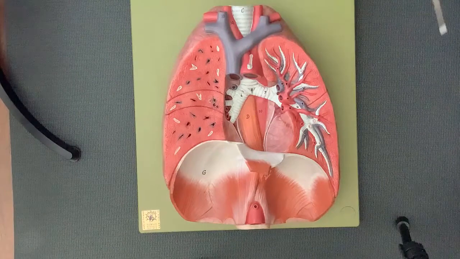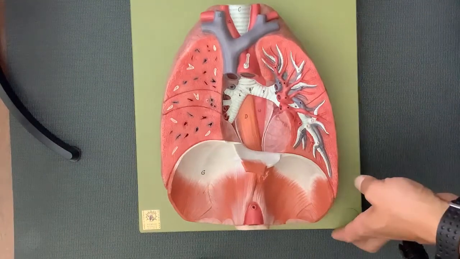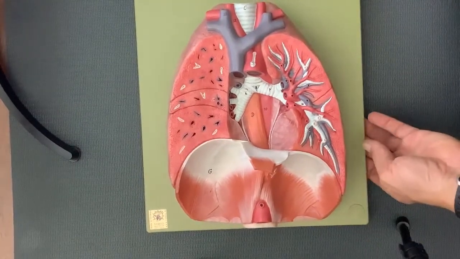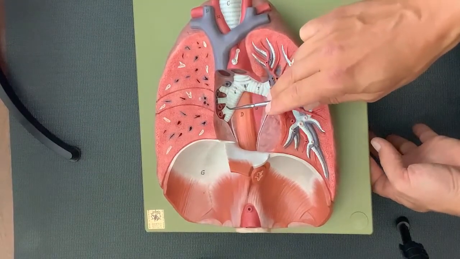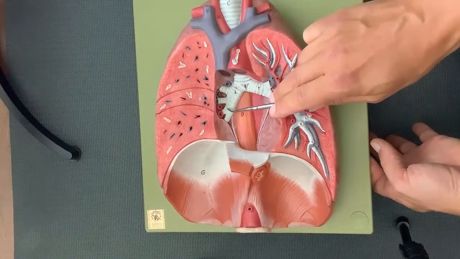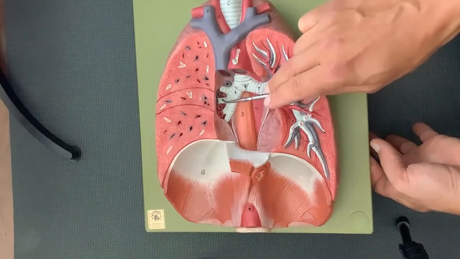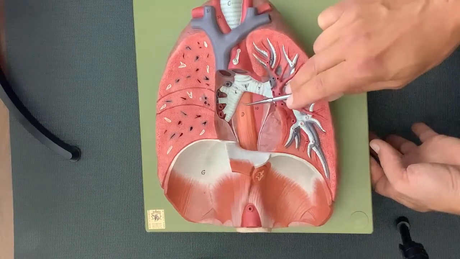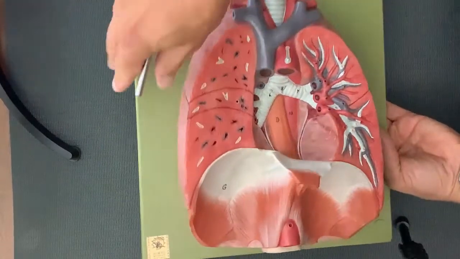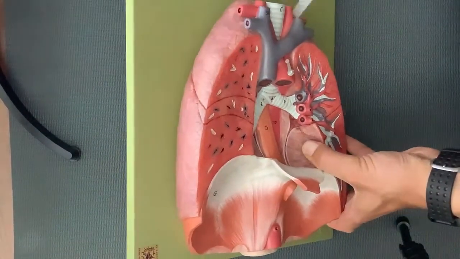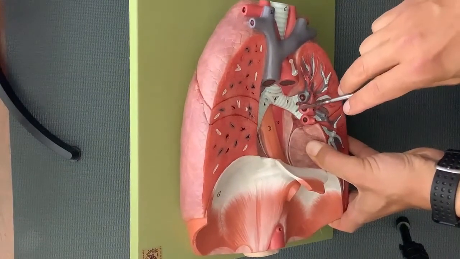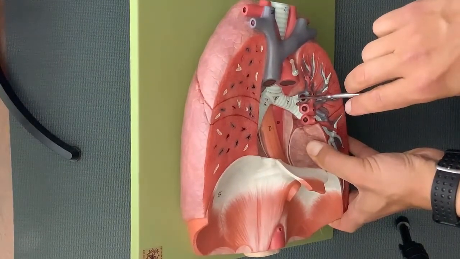Each primary bronchus is going to branch into a number of secondary bronchi. So here, these would be secondary bronchi. We have a secondary bronchus here, and two additional secondary bronchi directed toward the right lung. Directed toward the left lung, we see here a secondary bronchus, and here a secondary bronchus.